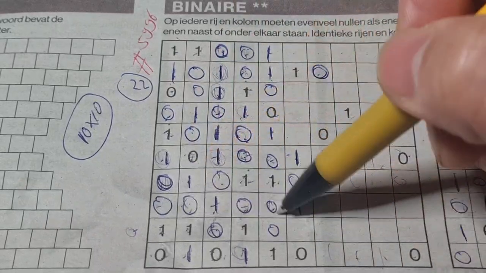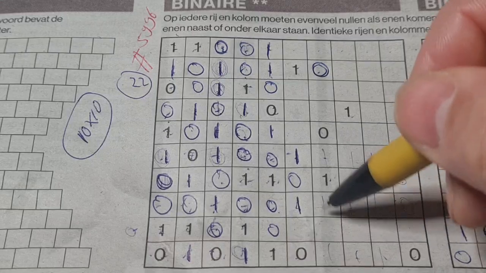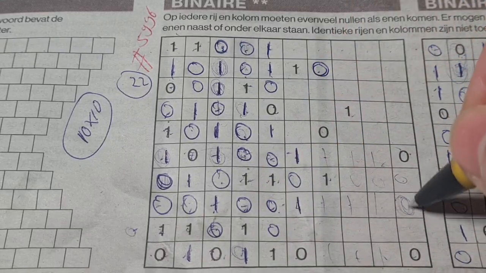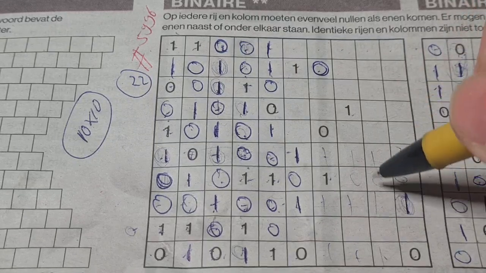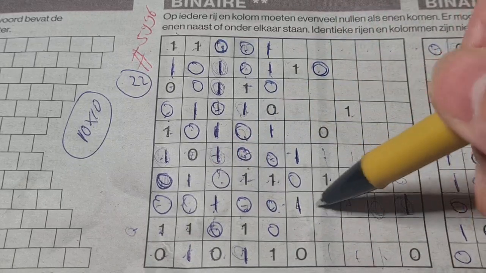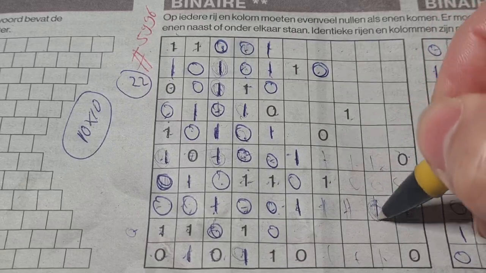Here we have 4 O's in this row. If I place number 5 there, then we have 4 ones in a row in this row. Not allowed by one of the rules, so this should be a 1. If I place number 5 here, the 5th O, then we still have 3 ones in a row in this row. Not allowed by one of the rules, so this should be a 1.